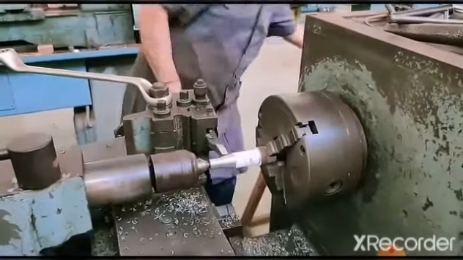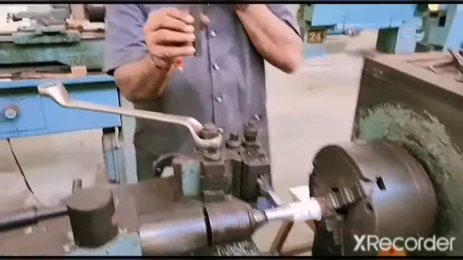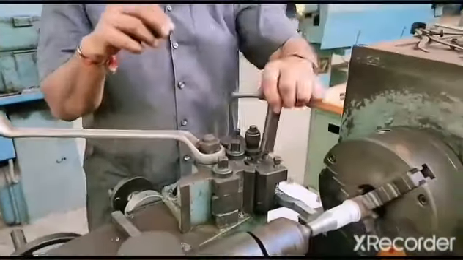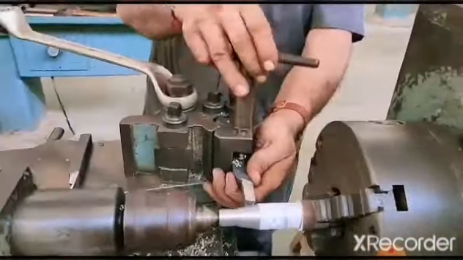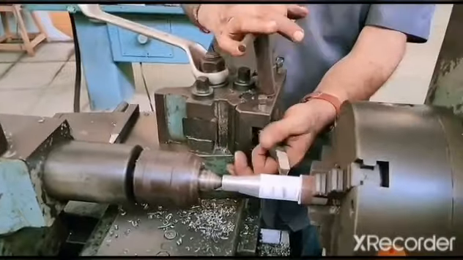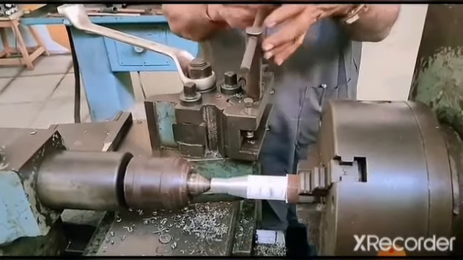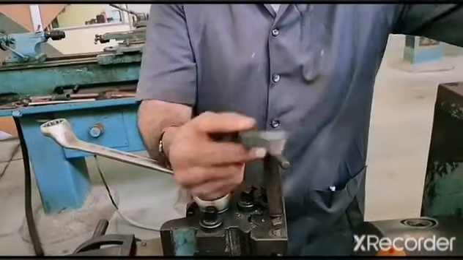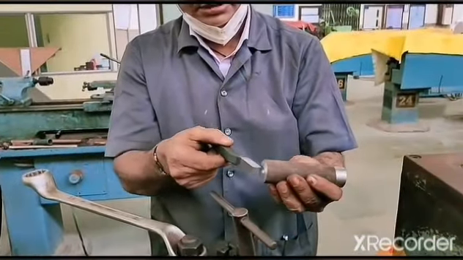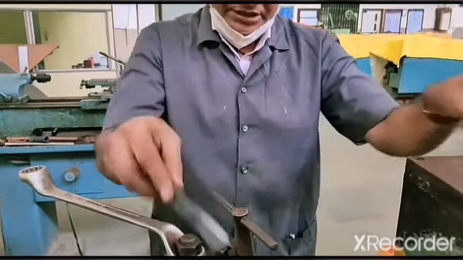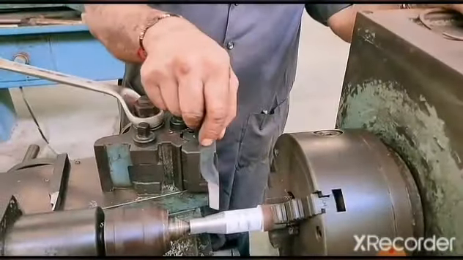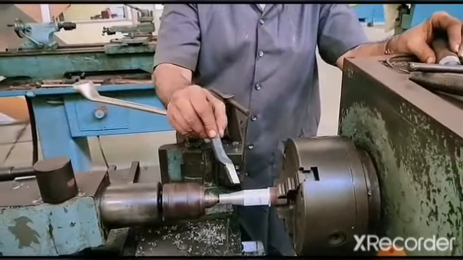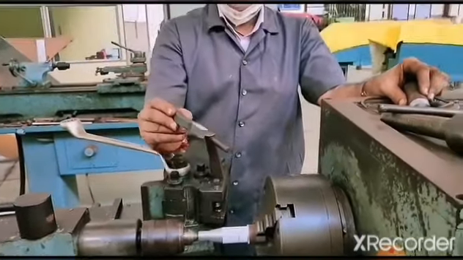Next operation uses the square tool and the knife edge tool. With the knife edge tool: first facing, plain turning, step turning 1, 2 and 3, and taper turning.